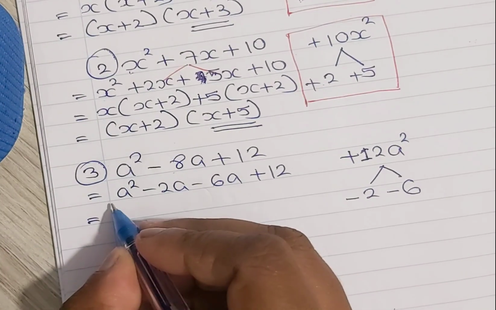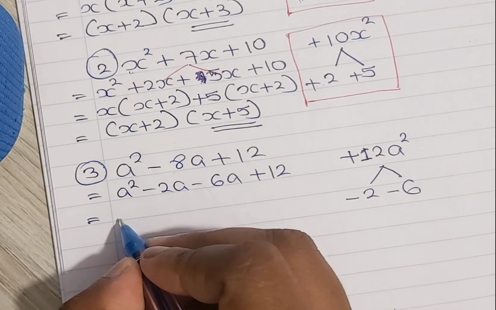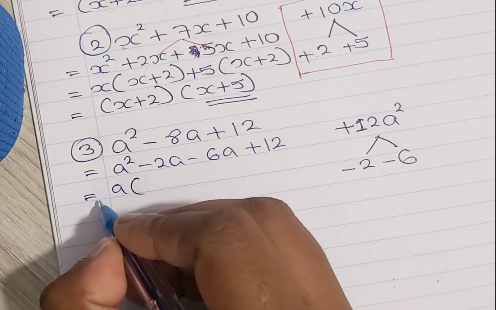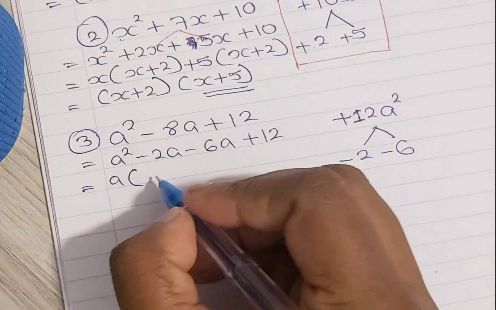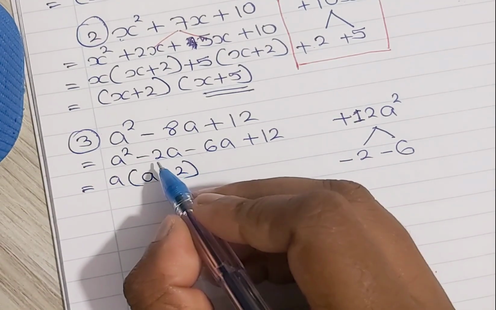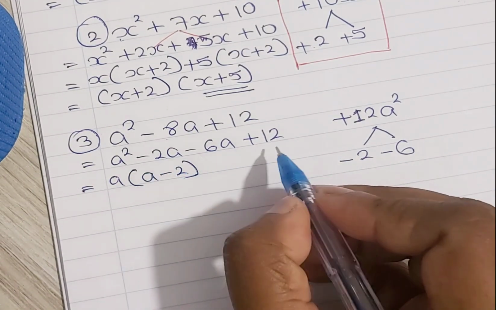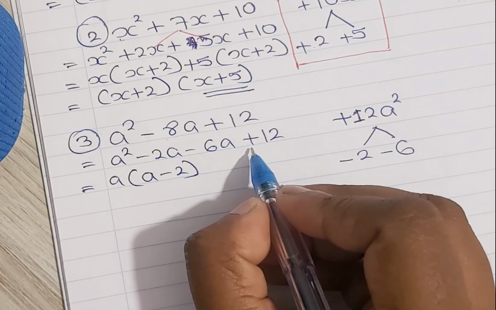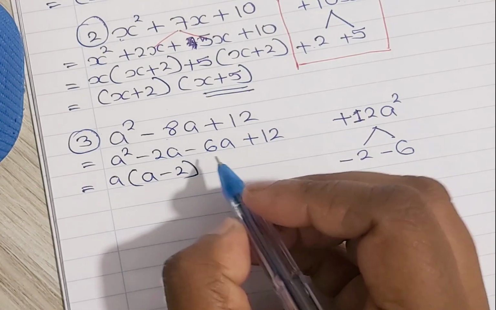So you can see that by considering first two terms, a is common for both terms now. So I can take a outside and the remaining value is coming a minus 2 there, right? So you can see that in here 2 is negative, but in here the number is positive. If you need to change the sign here, you have to take minus out, no?